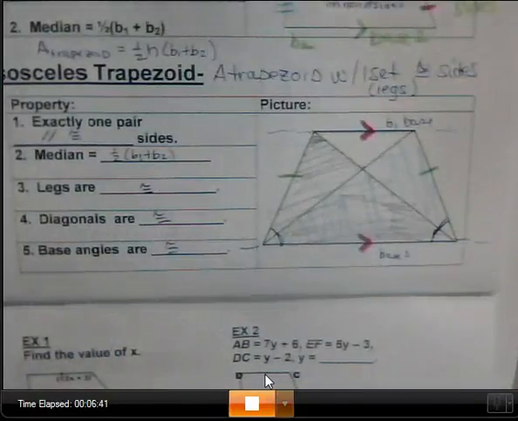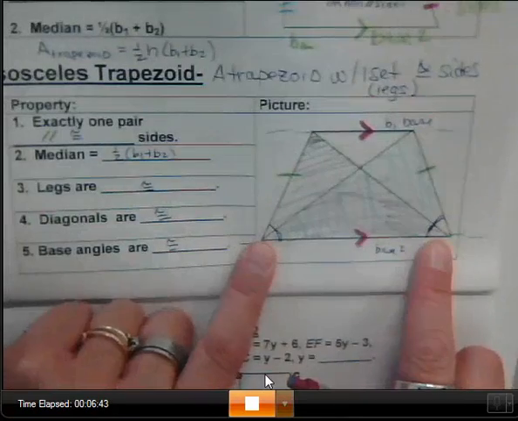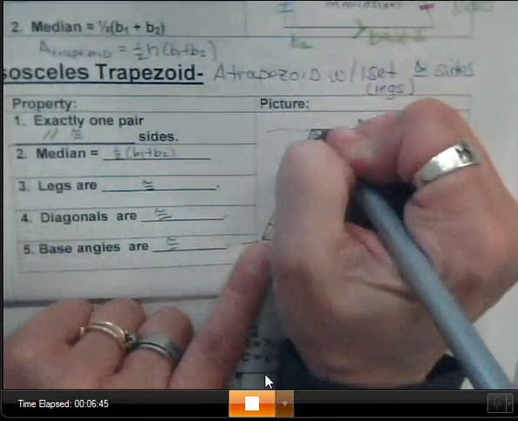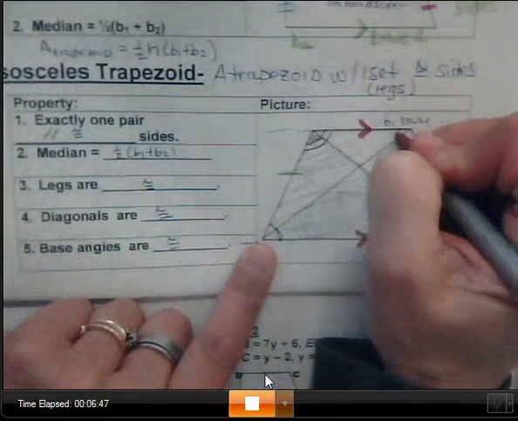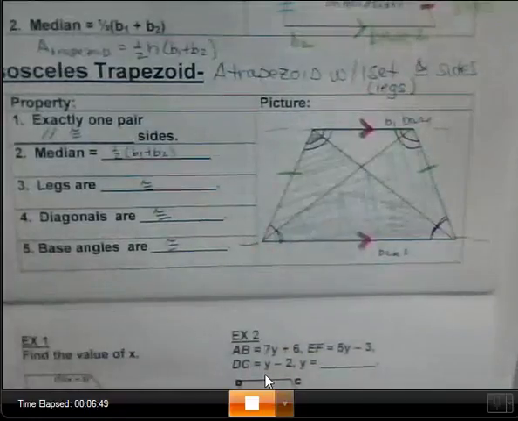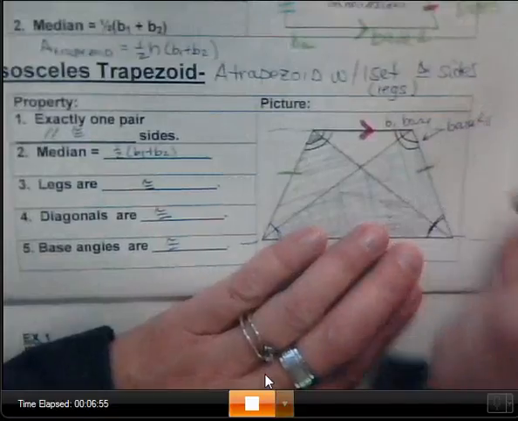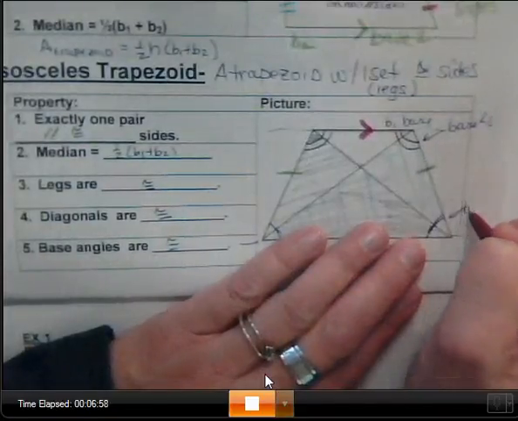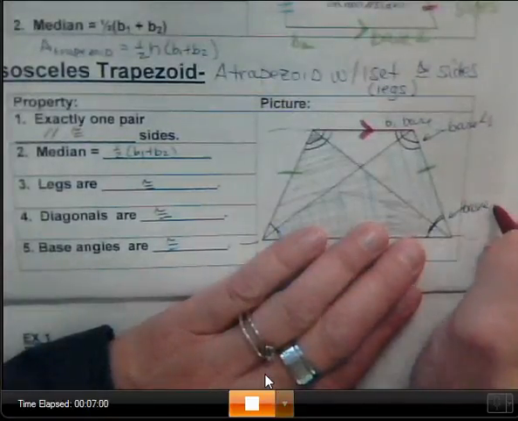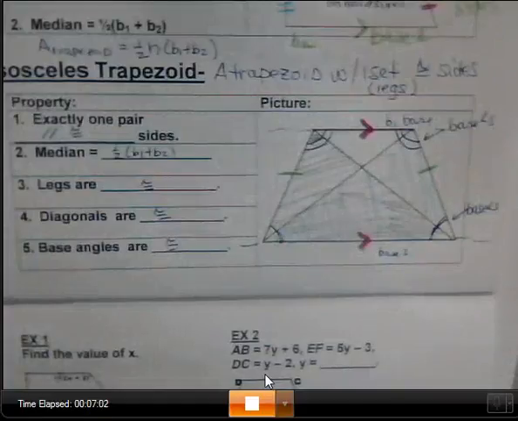Now these are considered base angles, and these are considered base angles. So we have two sets of base angles. Does it matter which one is the base? There are two bases, base one and base two. No. You good with trapezoid?